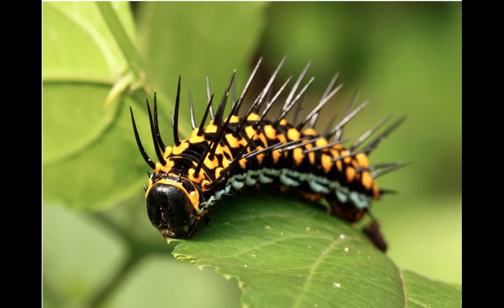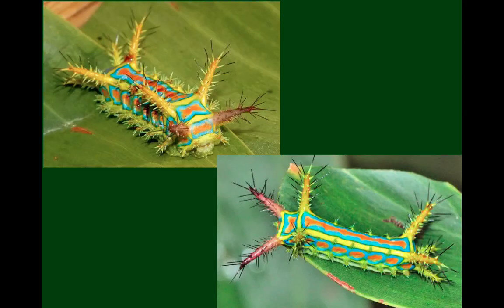Okay, this one, very spiky and clearly a defense that would help protect it. And I remember one time as a kid, like in elementary school, seeing one sort of like this and being like, oh wow, cool, and touching it and not just getting hurt, but actually feeling sort of like a chemical burn, like it had some kind of toxic defense to it.